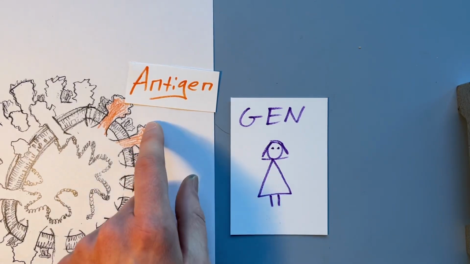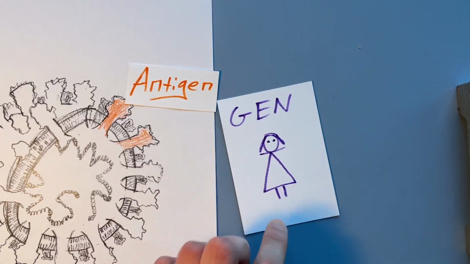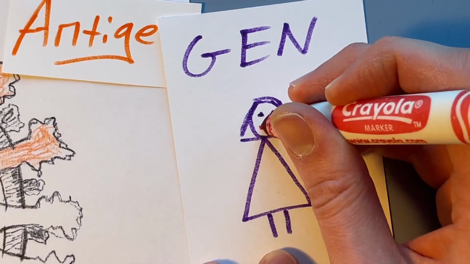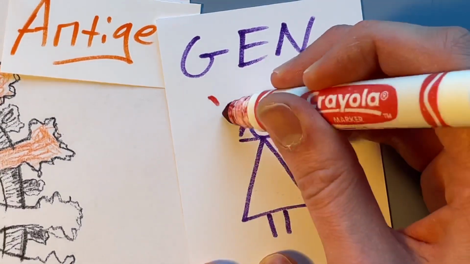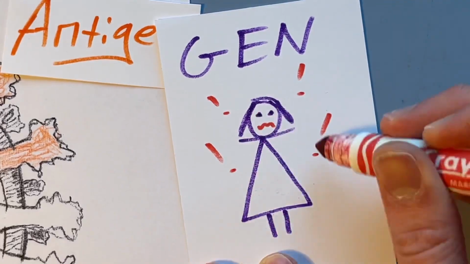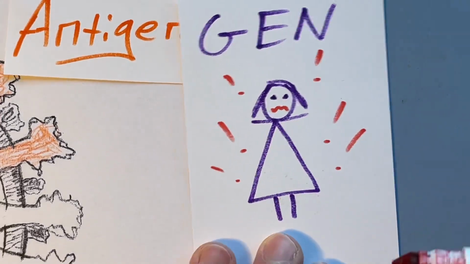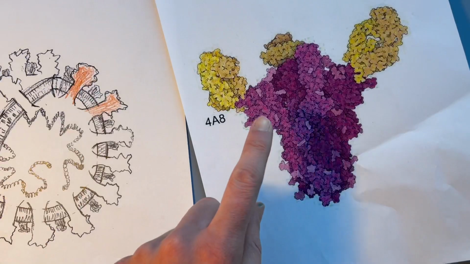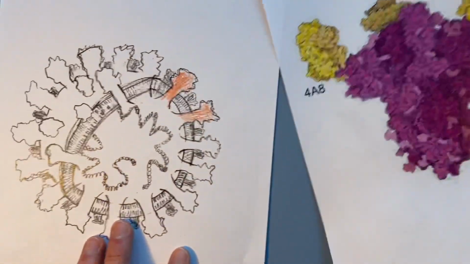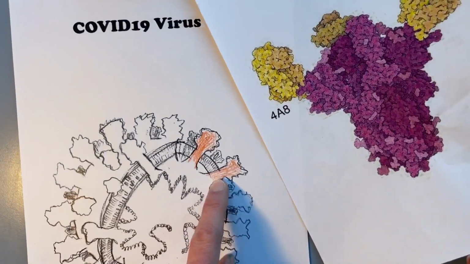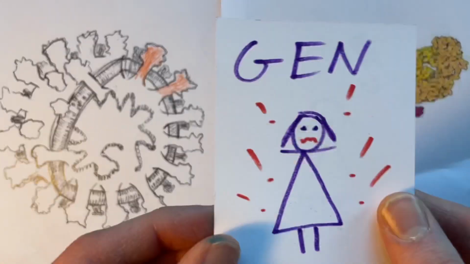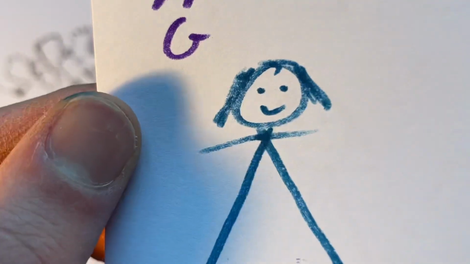The antigen wants to attack Jen, and this is a big problem for Jen. Jen's body is actually just freaking out right now, and the alarm is going off in her immune system because the antigens are attacking. What is Jen going to do? Well, I'll tell you what she's gonna do. She's gonna make antibodies. Jen's antibodies are going to attack the spike protein's antigens so that it can protect her from the virus, okay? So actually she can be happy now.